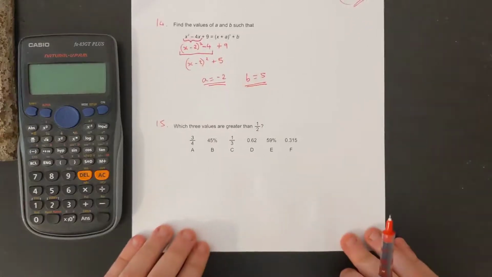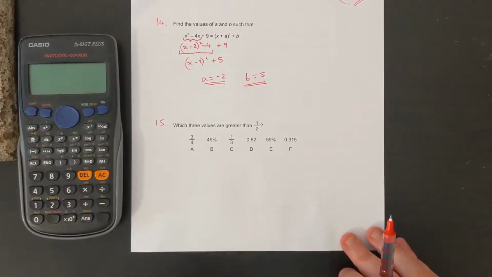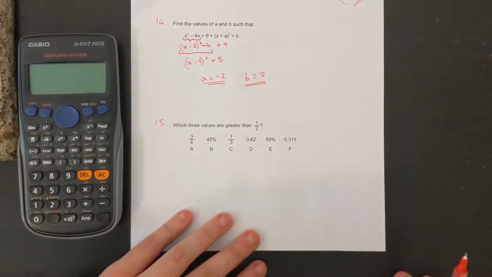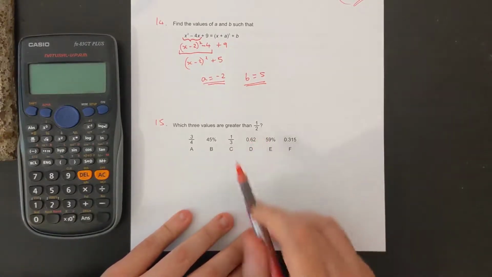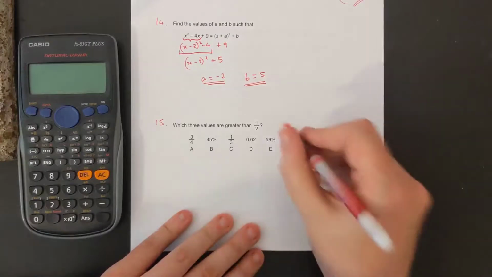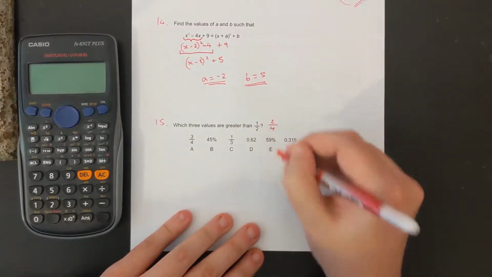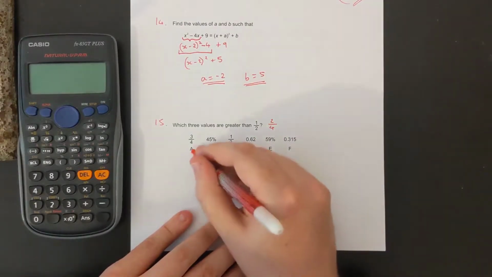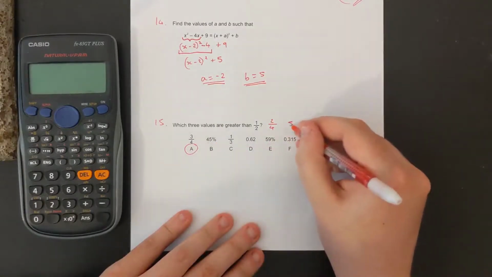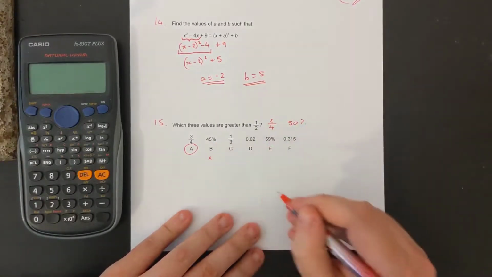Question 15. Which three values are greater than 1/2? I look at my options here. I'm just going to rewrite a half in a number of components. So I can write it as 2/4. Therefore a is greater. I can write it as 50%. So b is not greater.